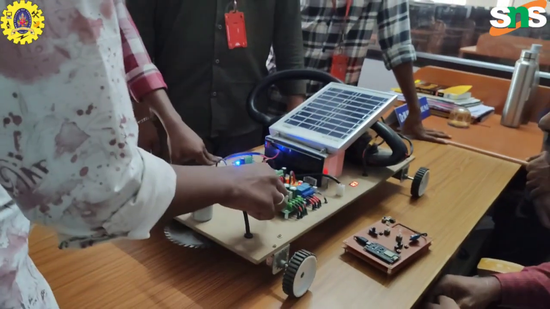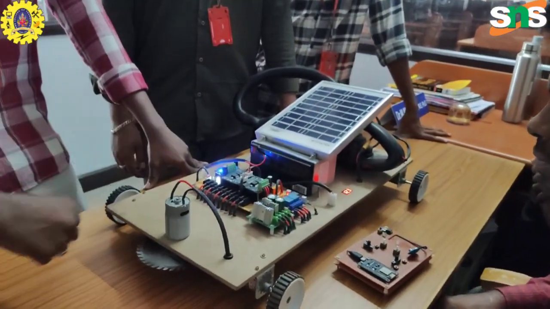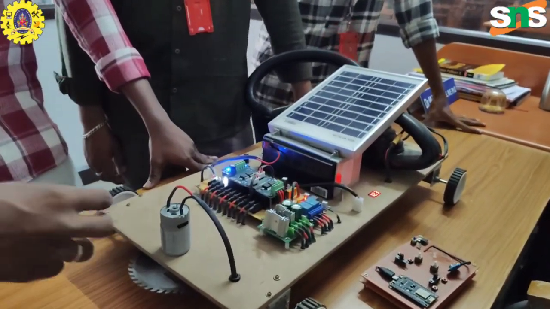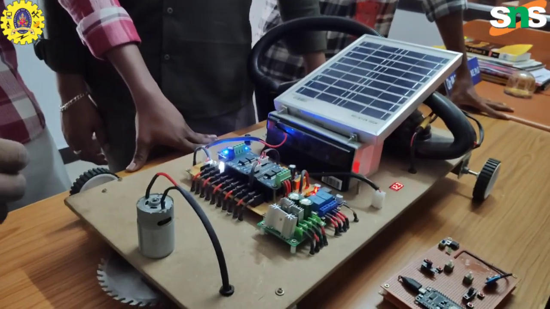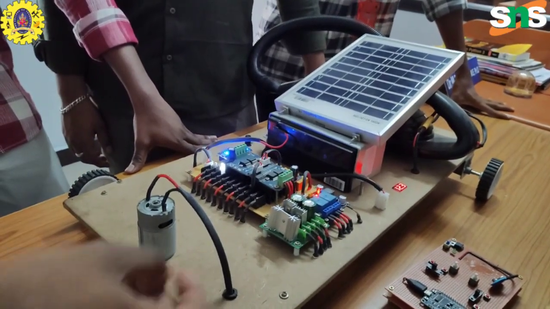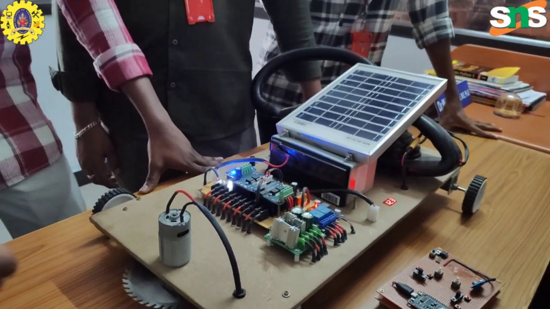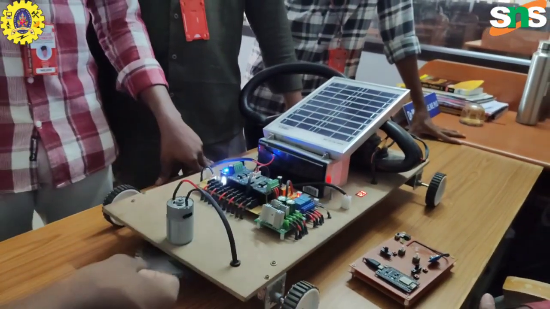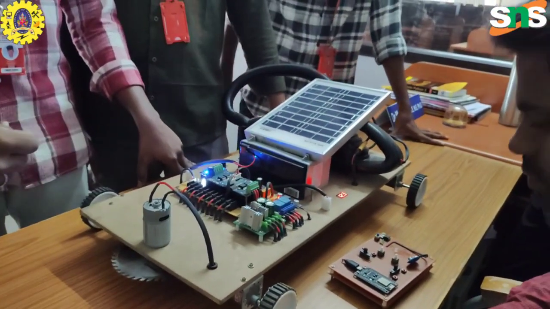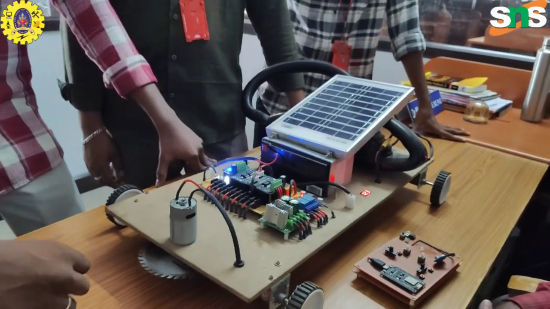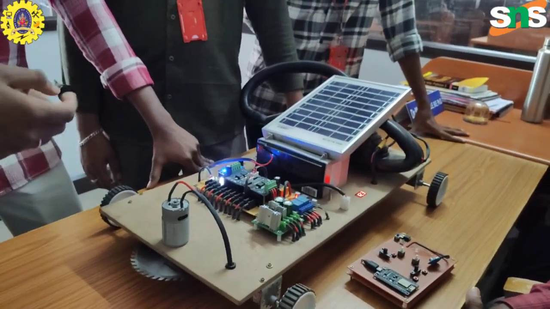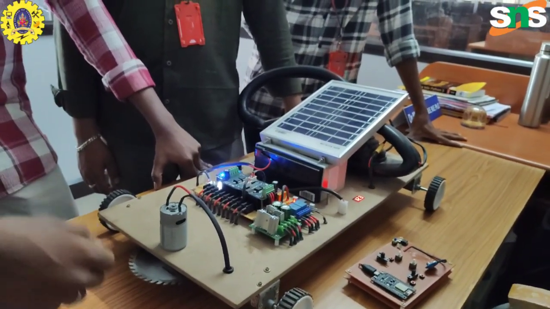This board can use sensors, and more types of sensors can be used. The vacuum cleaner uses nano type sensors and so on. And using the solar panel, the energy is stored in the battery, and both solar and electrical energy are used in the process.